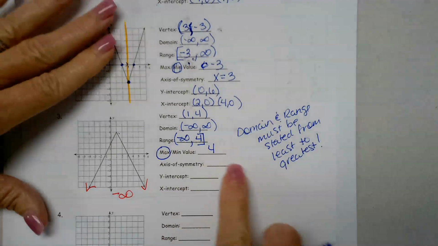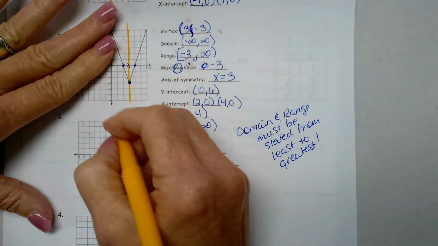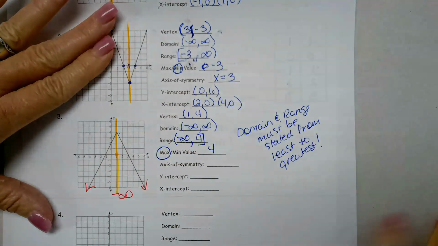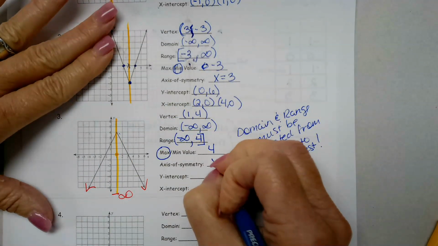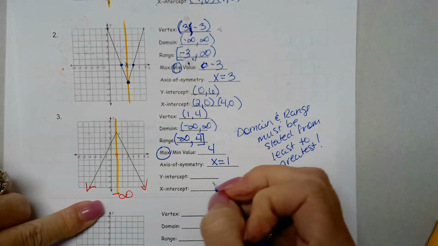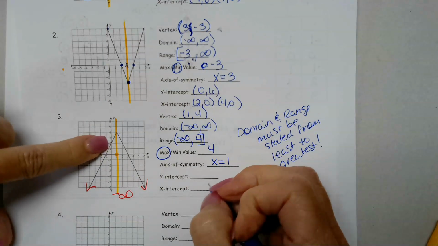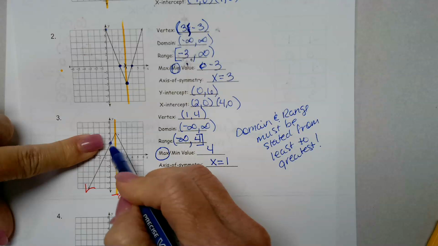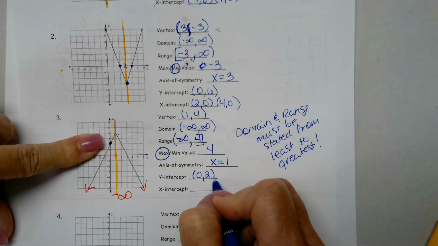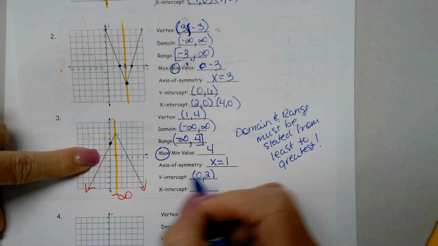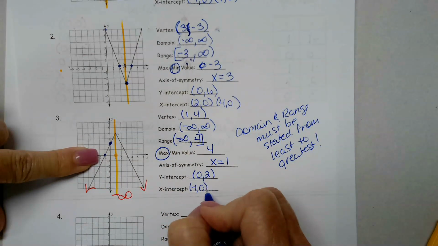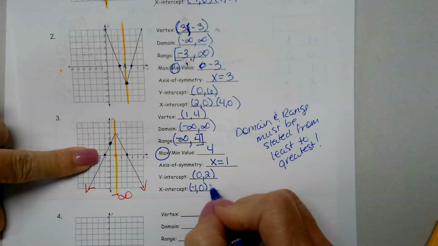Now, your axis of symmetry, it did shift. It's right here where x is 1. So our equation is x equals 1 for our vertical line, our axis of symmetry. We cross the y-axis right here at 2, so our point is 0, 2. And we cross the x-axis at -1, 0. And here at 3, 0.